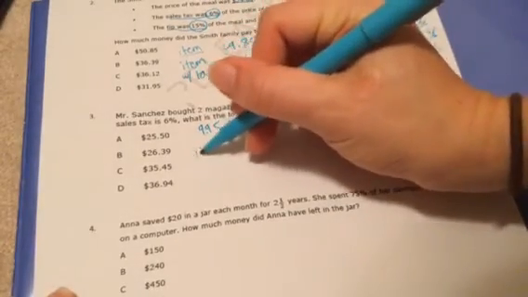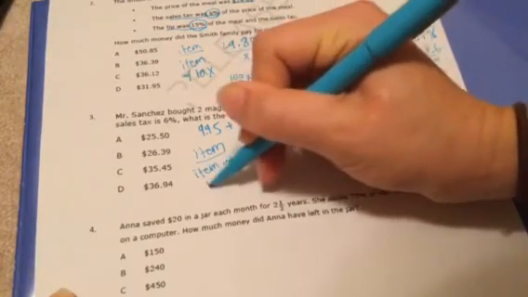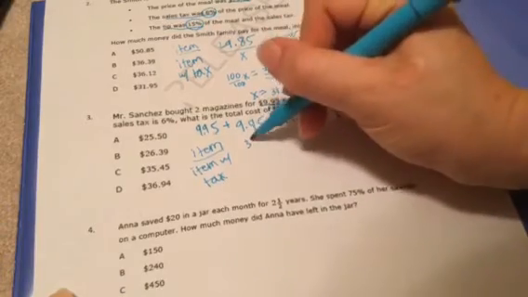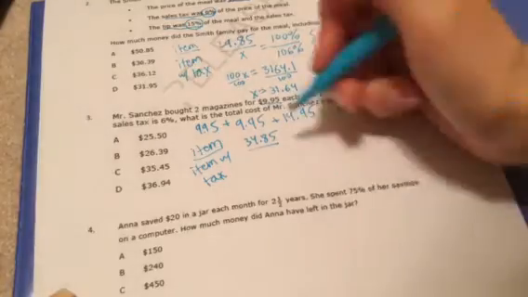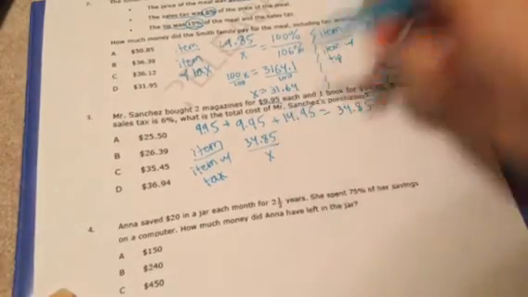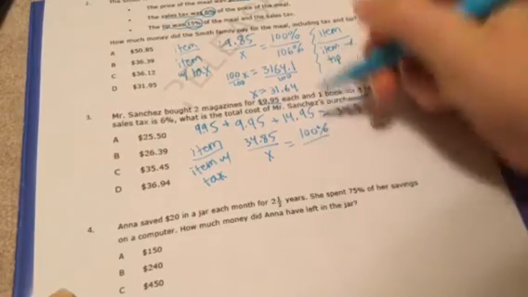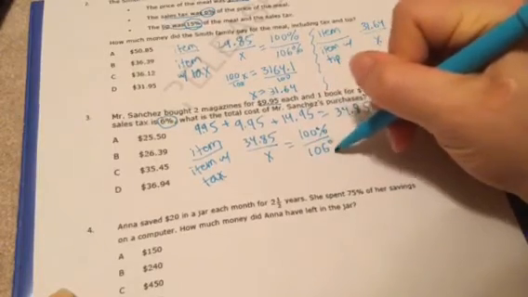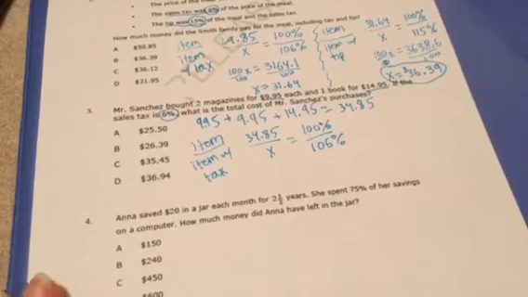So when we set up our problem, when we do item over the item with tax, this is that top number, $34.85. What we want to know is the total price after sales tax. So this is always our 100%. Then with the sales tax, the 6%, this becomes 106%. So now you have your equation set up. All you need to do is solve it, and then you can do number 3.